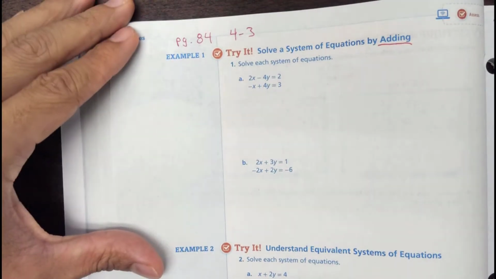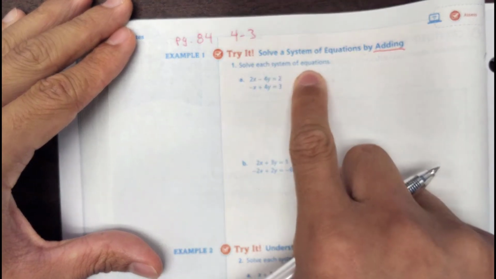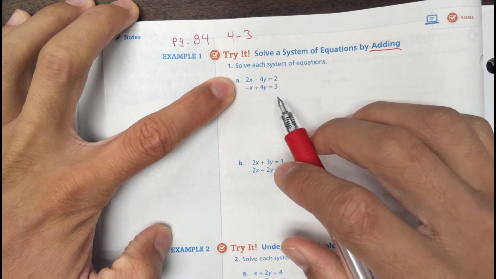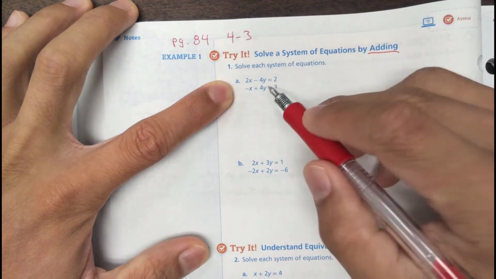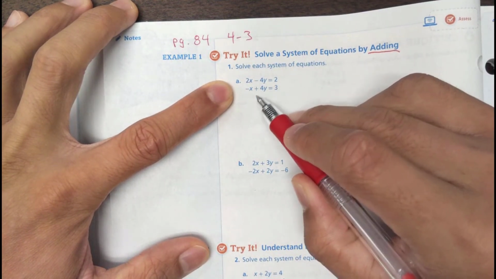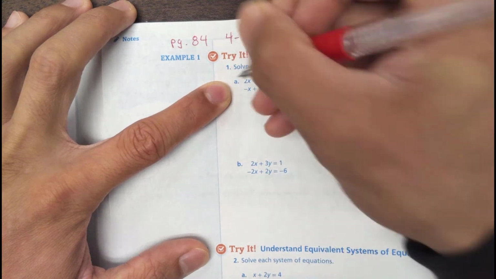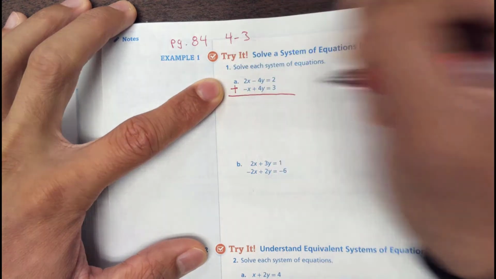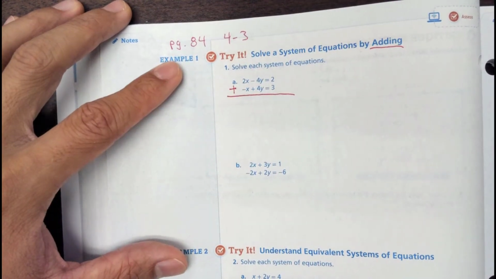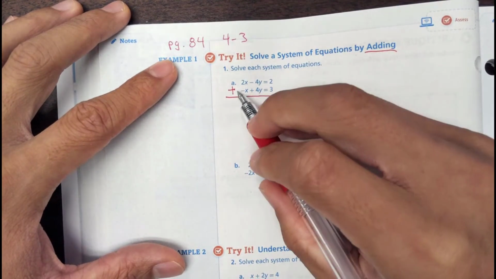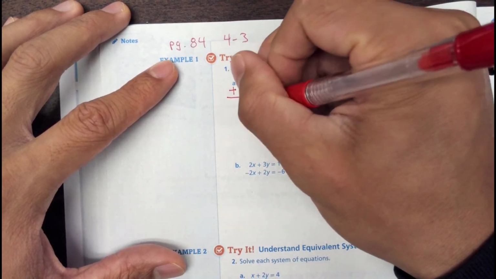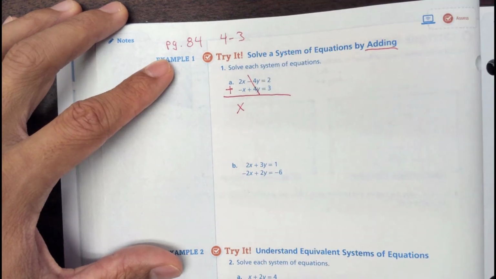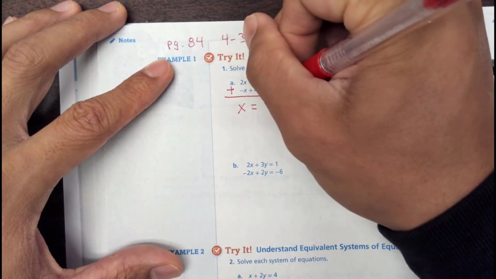So it says to solve each system of equations, and here in question A we have a system of equations where we have two here. And what I notice is that there's a negative 4y and a positive 4y right here. So what I'm going to do is draw a big plus sign here on the left, and add the equations up together. So 2x plus negative x gives you just x. And then a negative 4y plus a 4y is going to cancel each other out. And that's going to be equal to 5 here.